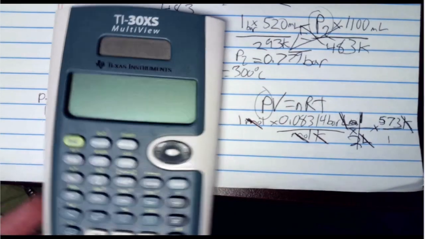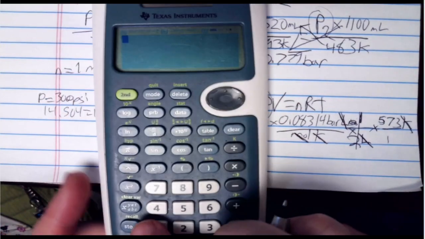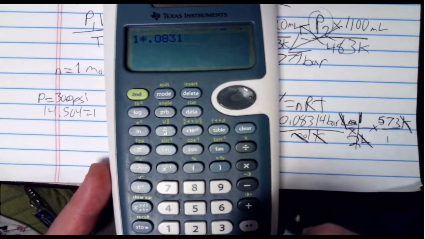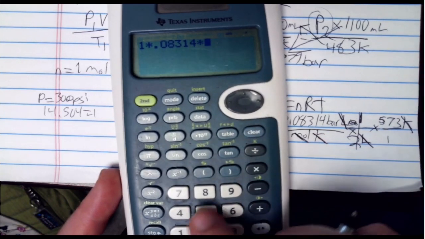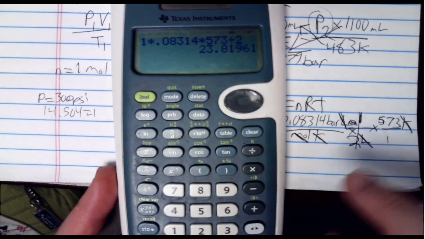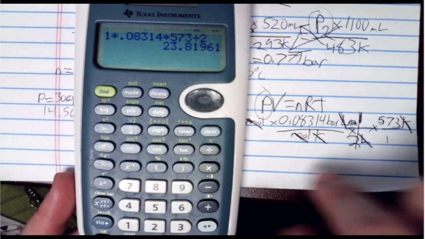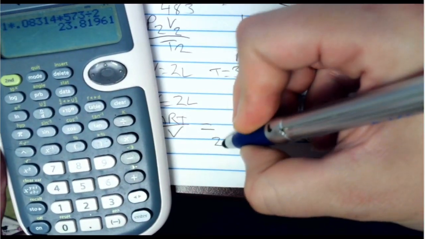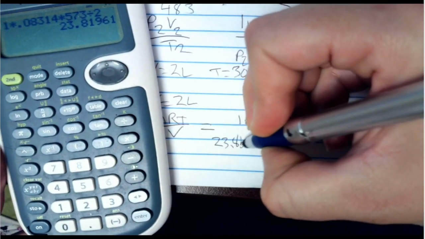So with that in mind, what do I have to do? 1 times R times 573 divided by 2. I'm just multiplying across, dividing by everything on the bottom. I get a pressure of 23.8 bars.